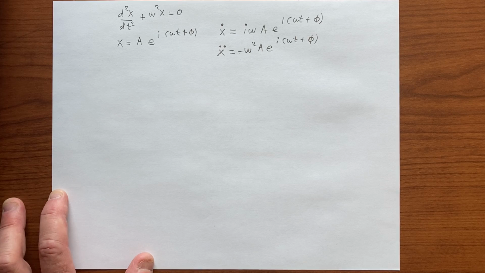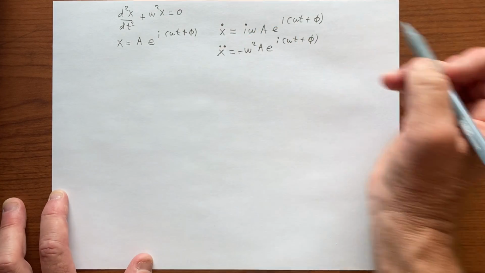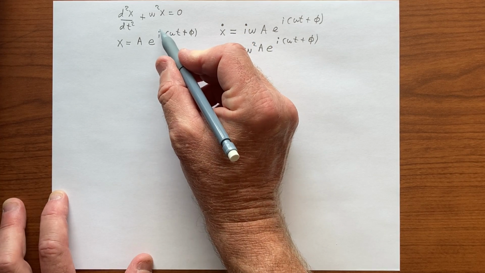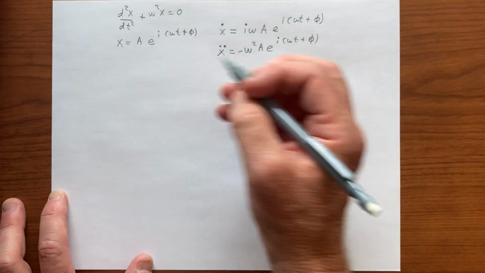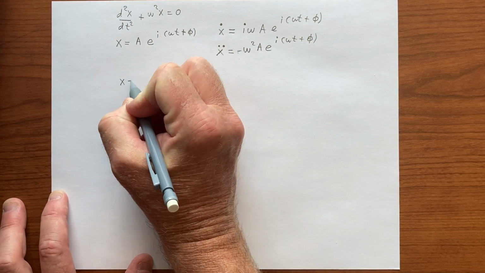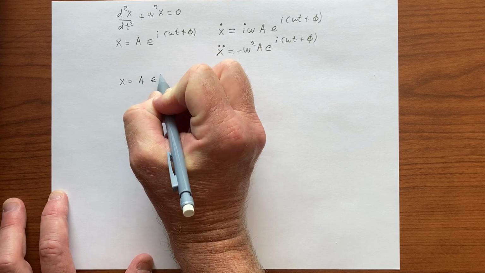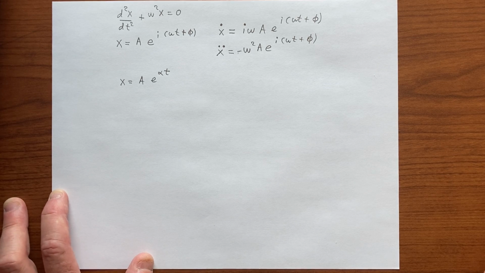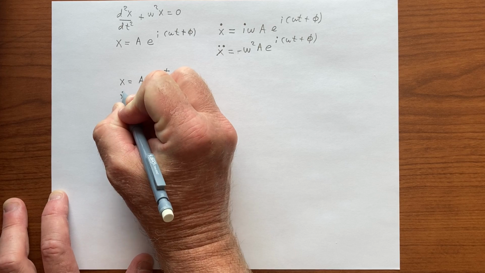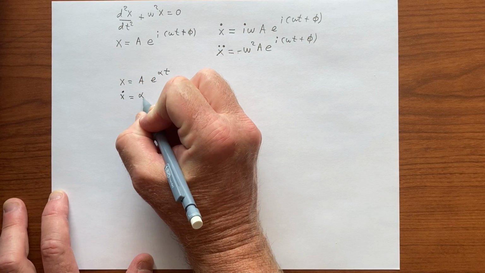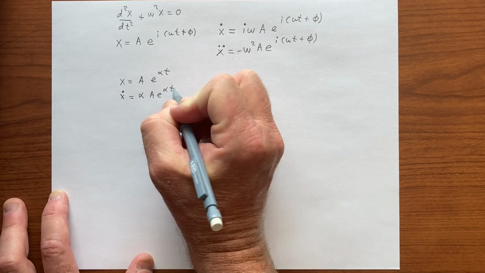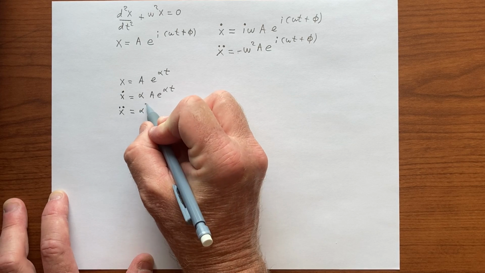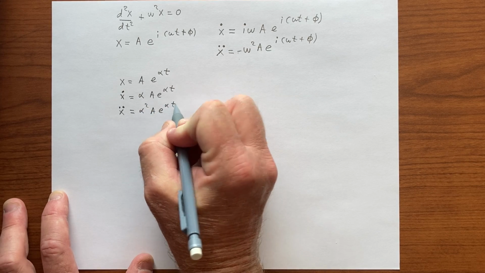Or we could think of writing this as two terms, or make phi equal to 0. Write this as x equals a e to the alpha t, where we can be a little more general. In this case, we have x dot equals alpha a e to the alpha t, and x double dot, alpha squared a e to the alpha t.